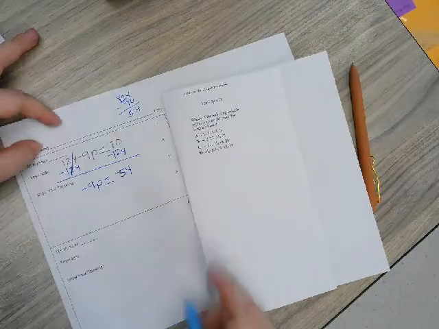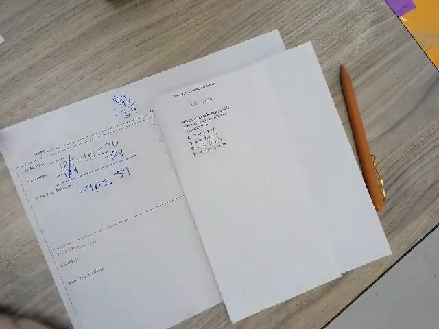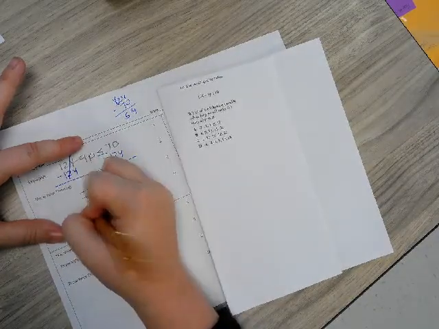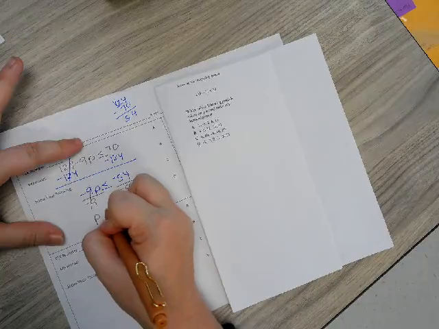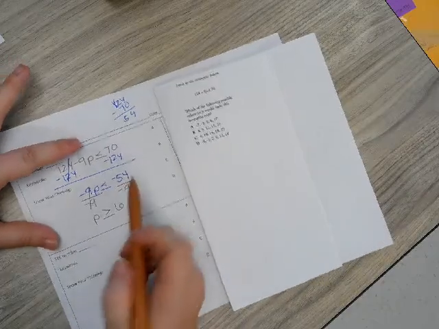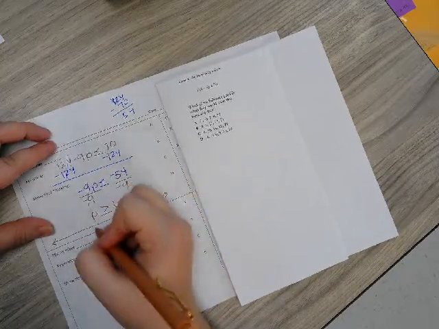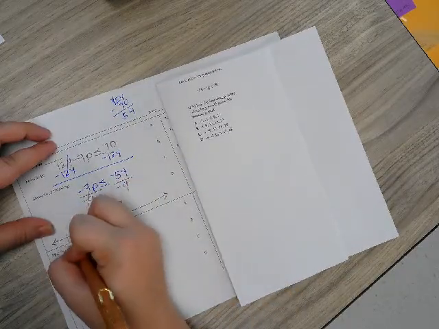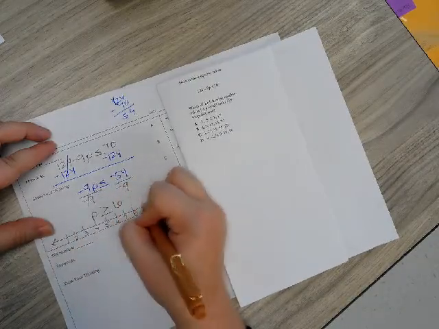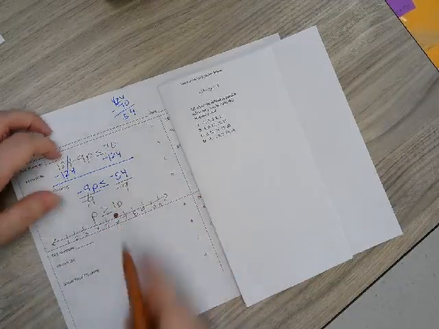Now I'm going to divide by negative 9 because that's my inverse again. But remember, when you divide by a negative coefficient, you have to flip your sign. Negative 54 divided by negative 9 is a positive 6. So p has to be greater than or equal to 6. If I had a number line, 1, 2, 3, 4, 5, 6, 7, 8, 9, 10, 11. We know that we have greater than or equal to, so it has to be equal to 6 and anything greater than that.